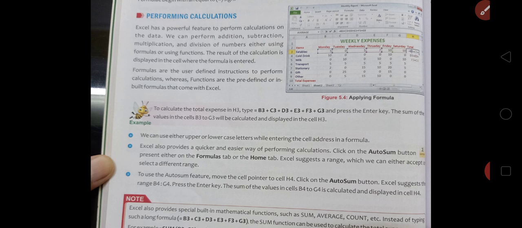Formulas are user-defined instructions to perform calculations, whereas functions are predefined or inbuilt formulas that come with Excel. If you see the example over here, to calculate the total expense in cell H3, we have to type B3 plus C3 plus D3 plus E3 plus F3 plus G3. This formula starts with an equal to sign, and we write it in cell address H3. When we press enter, the sum of the values of the cells from B3 to G3 will be calculated and displayed in cell H3, that is the total of all these cells.